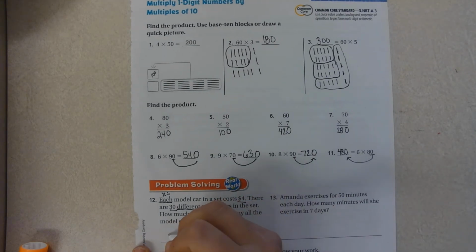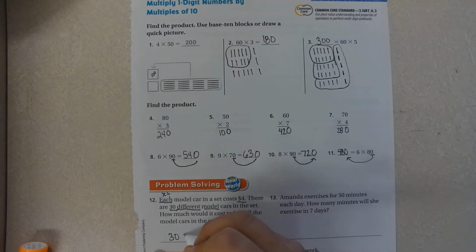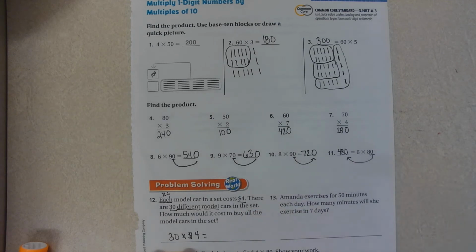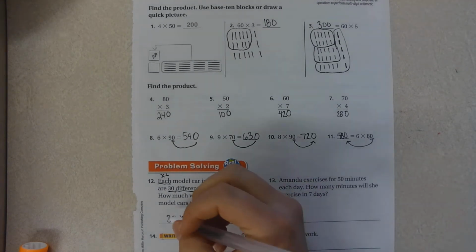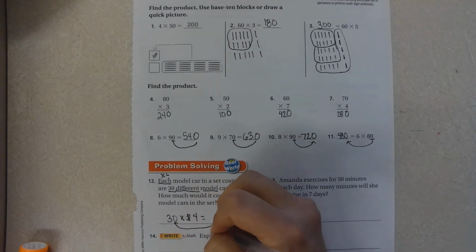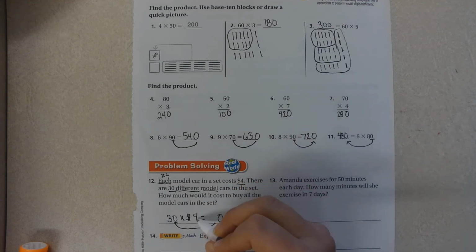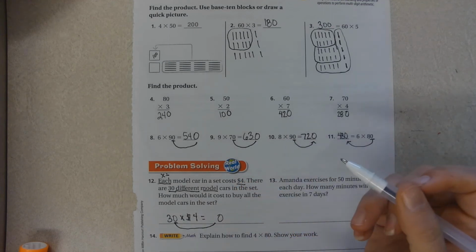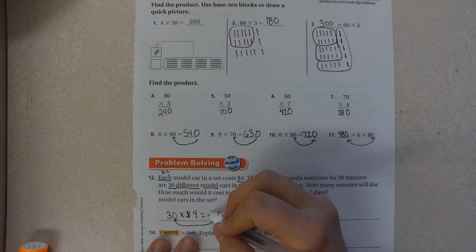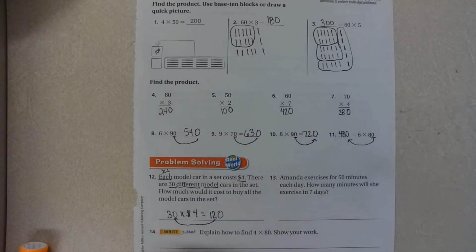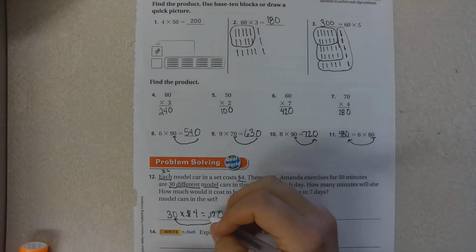So I'm going to do 30 times $4. I can just take my 0 and move it over, and that leaves 4 times 3. What is 4 times 3? It is 12, so it's 120. $120.